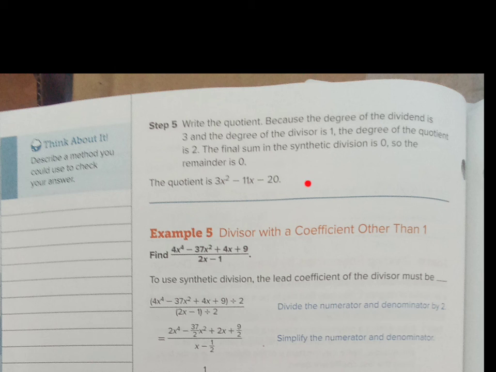Then you remember our remainder was 0. And since the numerator was an x cubed, we just dropped down by 1, and then dropped down 1 every single time. So dropping down 1 from x cubed is x squared. So there'd be 3x squared minus 11x minus 20. There's no remainder.